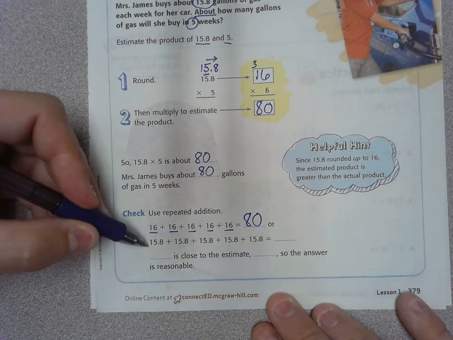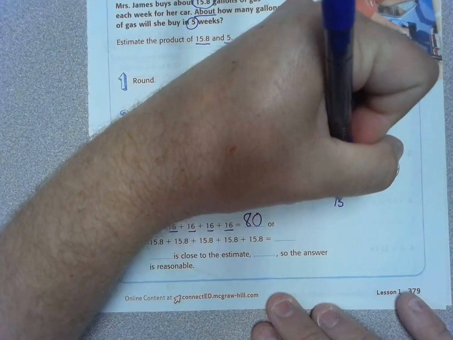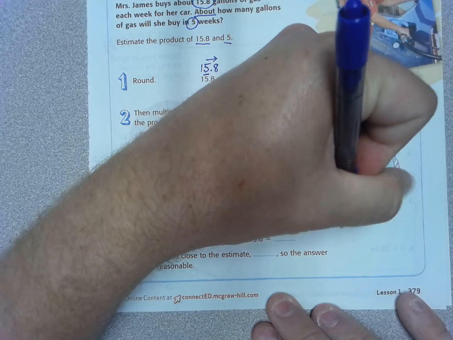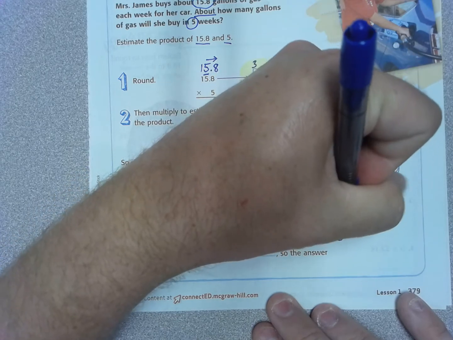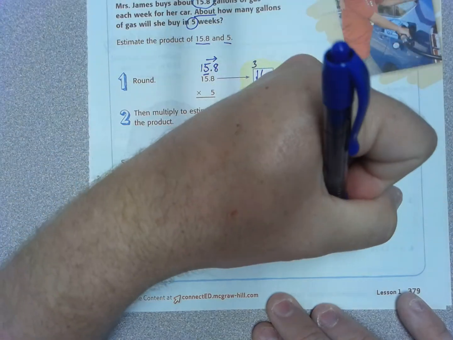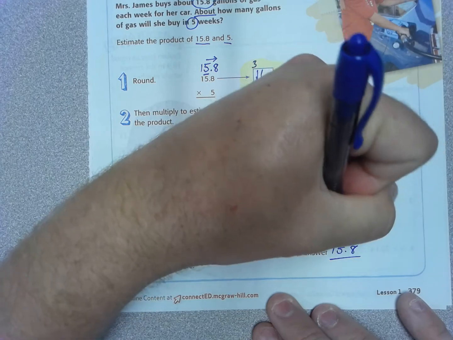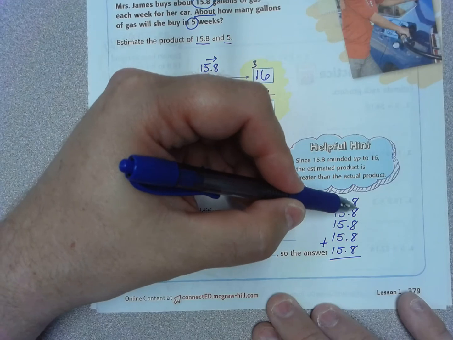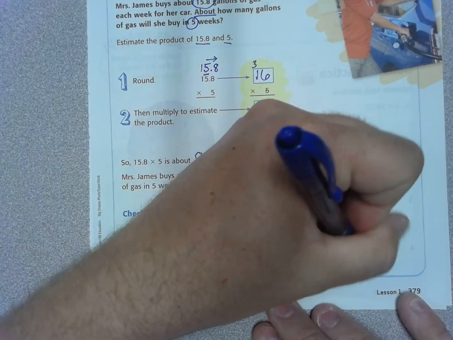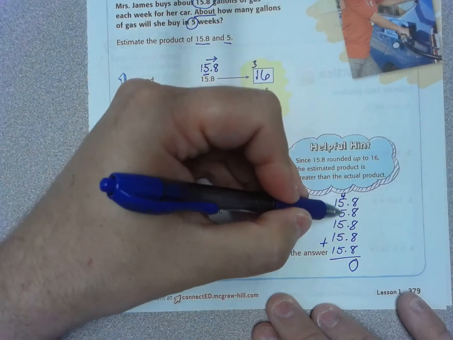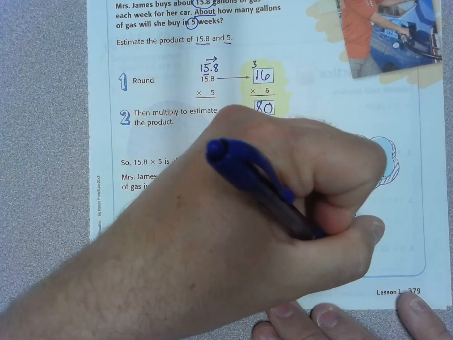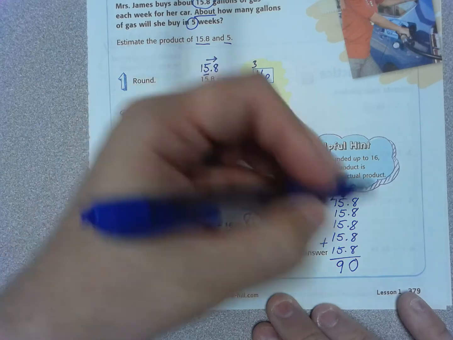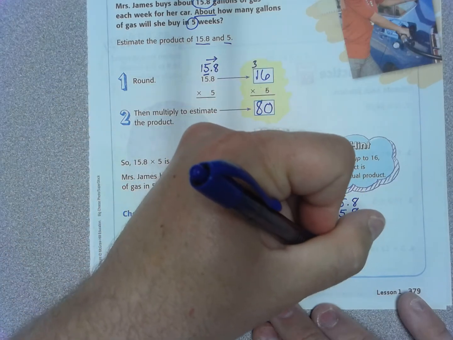Now, if we were to do this, 15.8 plus 15.8 plus 15.8, we had that 5 times. This could get very, very time consuming, couldn't it? But it's kind of easy because you look at this, 8 times 5 is 40. And then we do this, 5 times 5 is 25 plus 4 is 29. Put the 2 up there. And then you have 5 ones, so we have 79 as our actual answer.